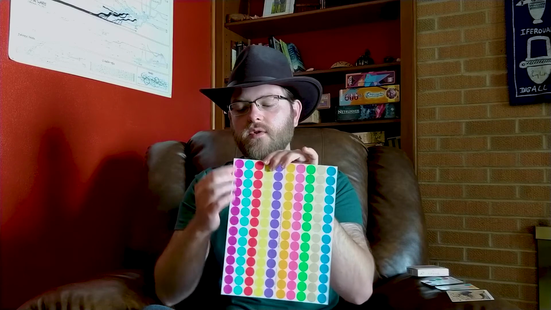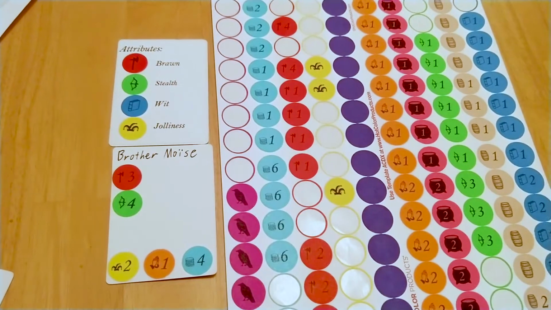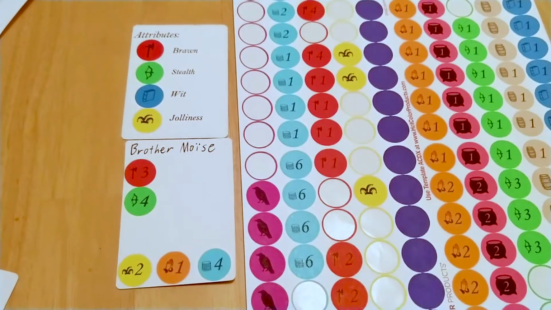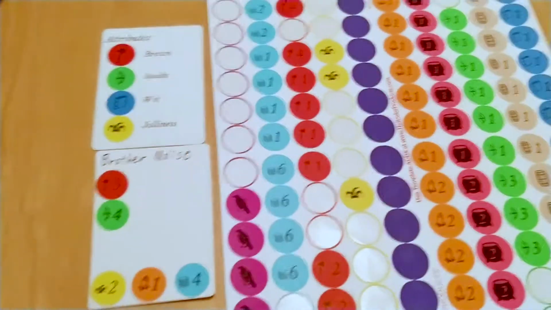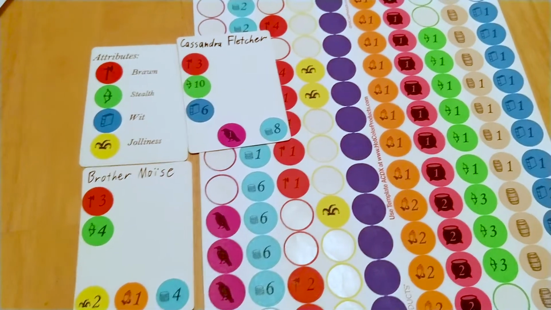You can print on these with these various labels here. So you can print numbers, symbols, depending on what your cards need. People really tend to like the bright colors, so that's very nice. And that also works well for contrast as you're printing various numbers on there. So here's kind of a close-up on the dot labels. I started with this here, and then printed there, and then that has allowed me to create all these various characters here. Brother Moise, Cassandra Fletcher, along with a number of others.